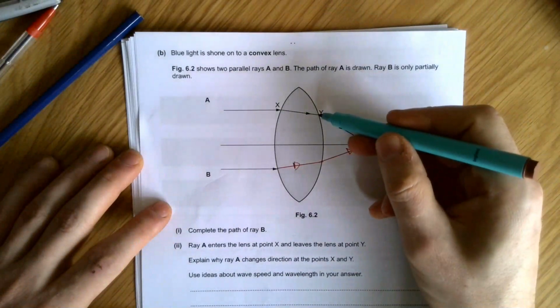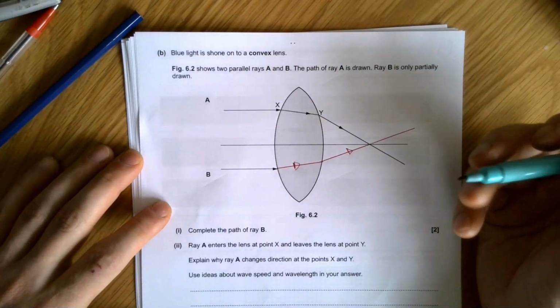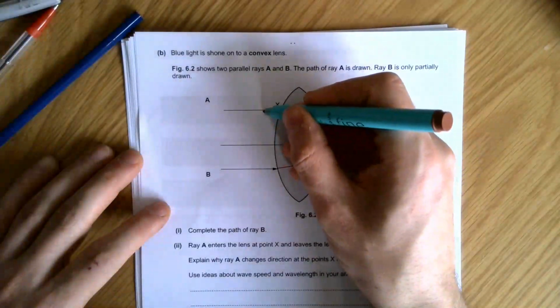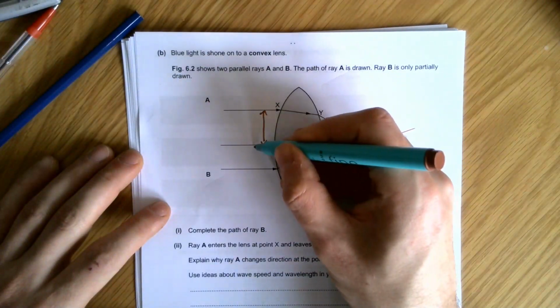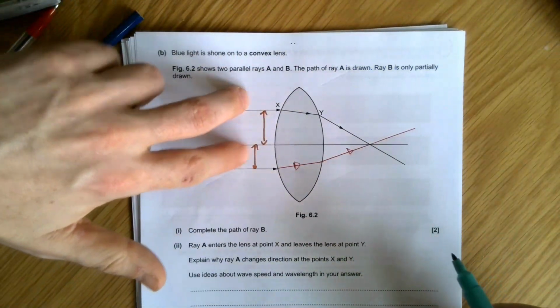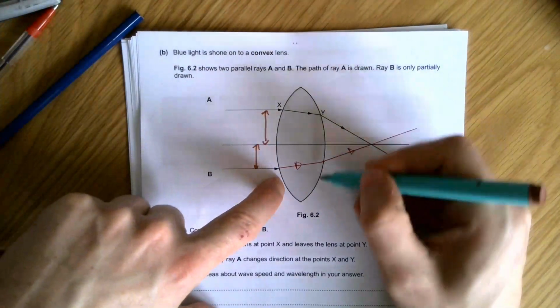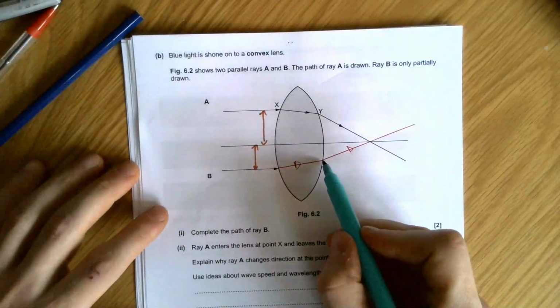You probably should use a ruler just to get a rough idea, but if you notice, this distance here is not the same as this distance here. So they are trying to catch you out a little bit, whereas if you just measured this distance, it would be down here. If you measured this distance, it would be down here. So they are trying to catch you out a little bit.